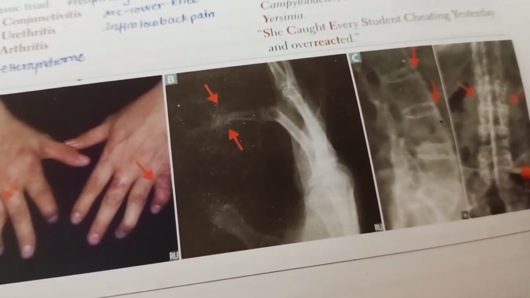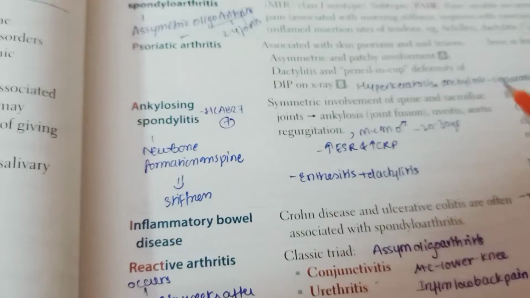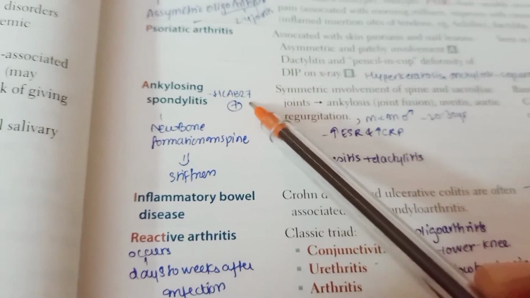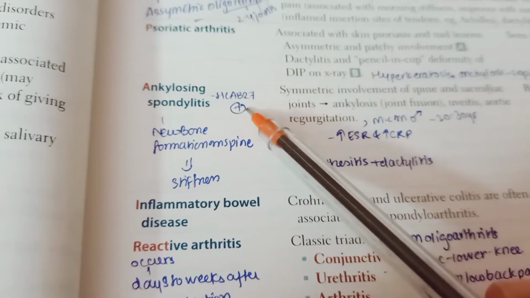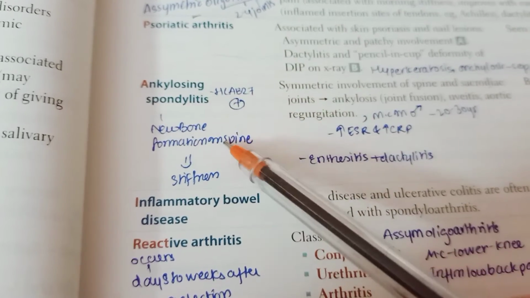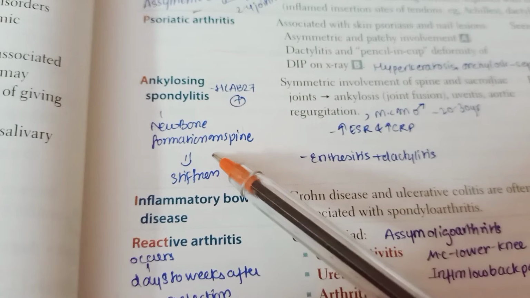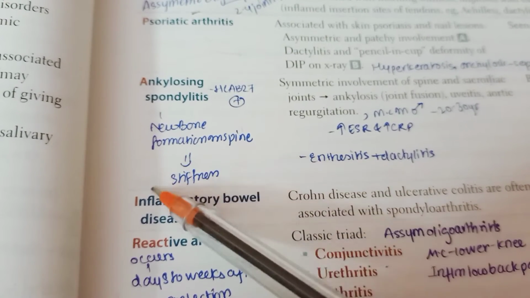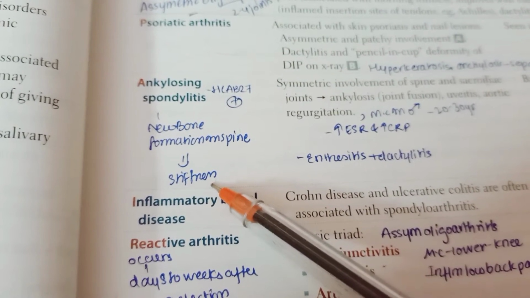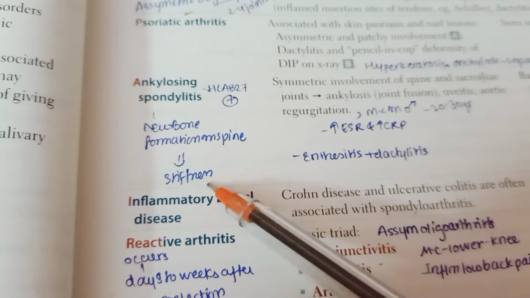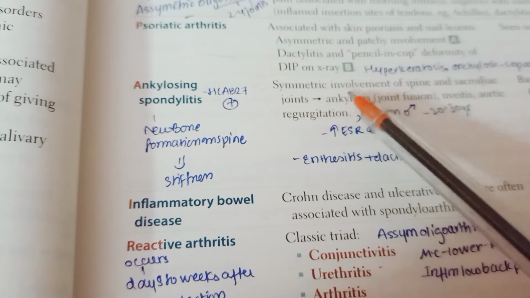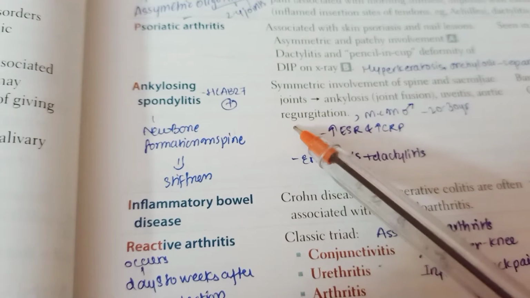Actually, this is mostly associated with the HLA-B27 gene. You can see here I wrote HLA-B27 positive. Actually, the problem here is there's new bone formation in the spine. So if the new bone forms suddenly, what happens is the spine becomes stiff. As the spine becomes stiff, there are different problems occurring, like it is symmetrically involving the spine and sacroiliac joint.